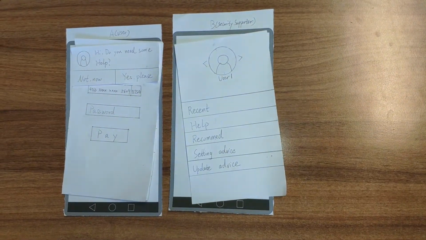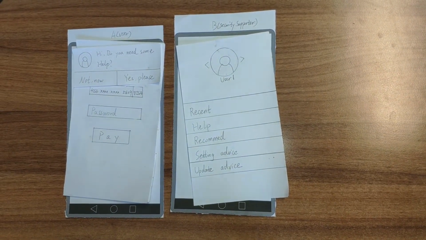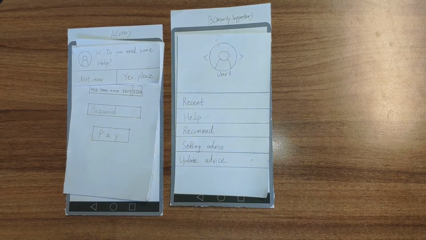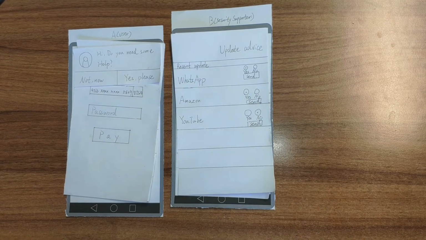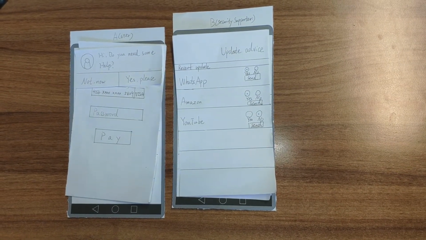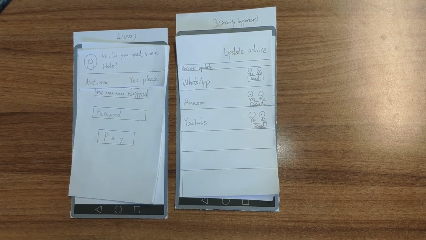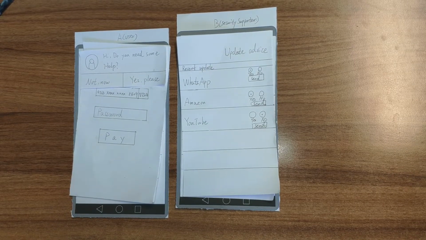Go back to the main page. Click Update Advice. Enter the Update Advice page. Here, security spotters can recommend that older people update the app.